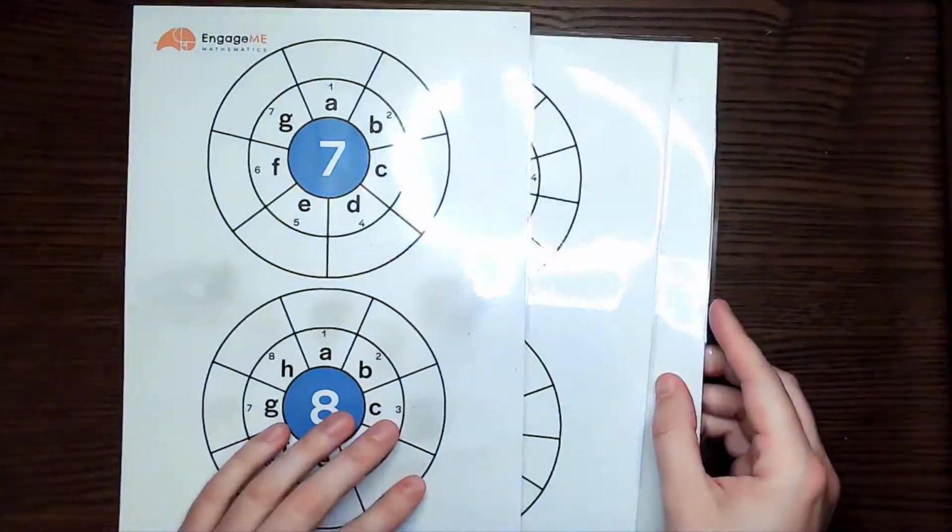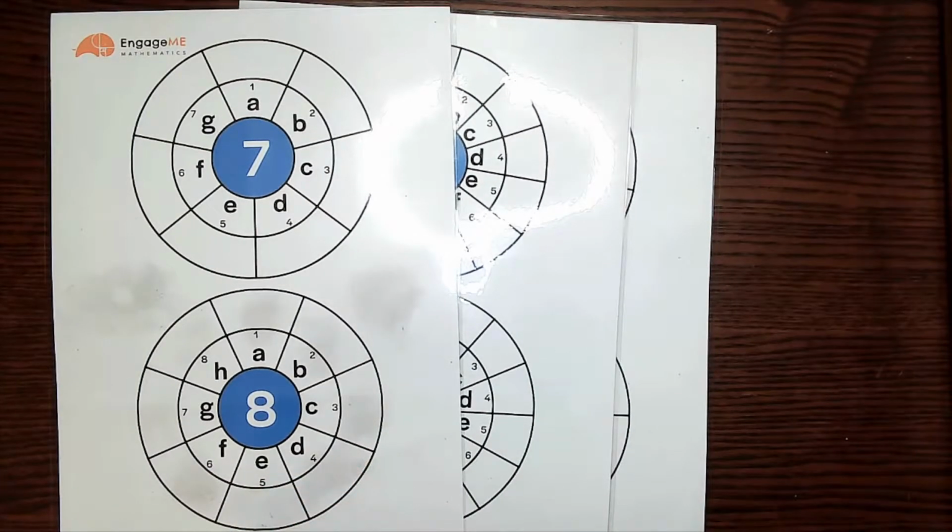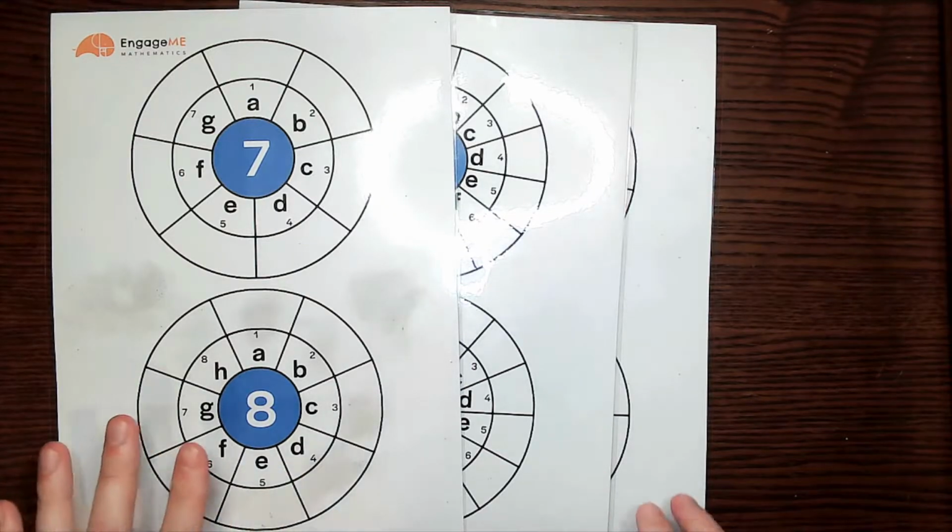Now, for the main activity, you're going to need these sheets here. Those are the CryptoShifts sheets, all printed out and laminated, ready to go, so that students can write on them and then rub out what they've done once they've written on them, because there's going to be a whole lot of writing out and then starting off with a new problem or a new version of the task and keep going on with that. So they will need to be laminated.